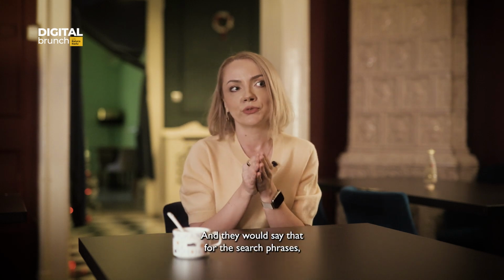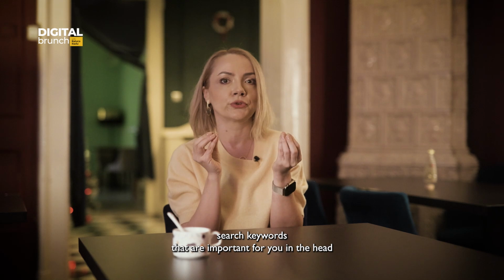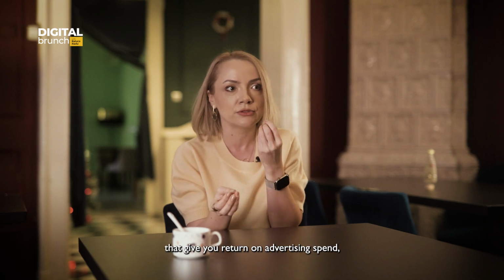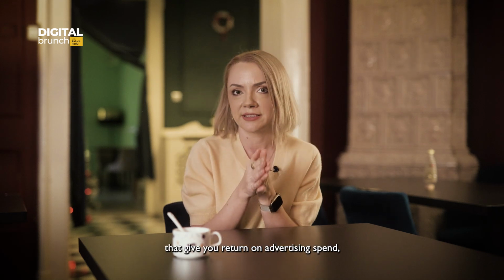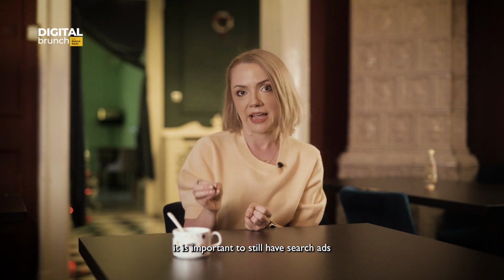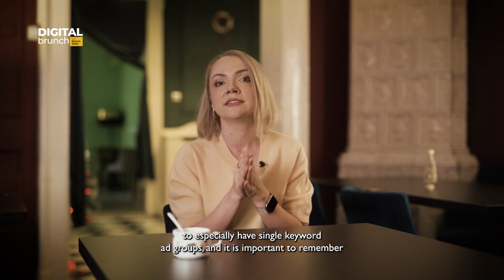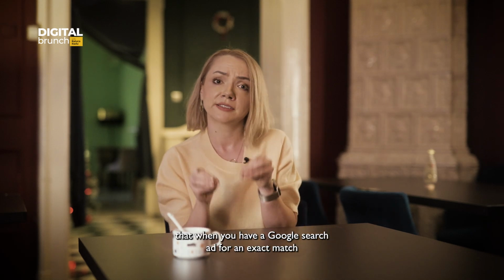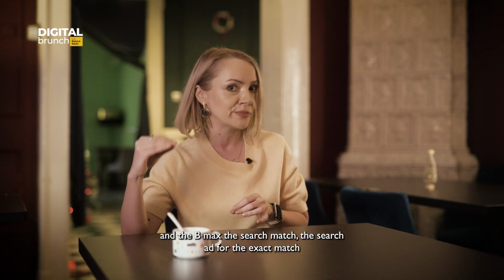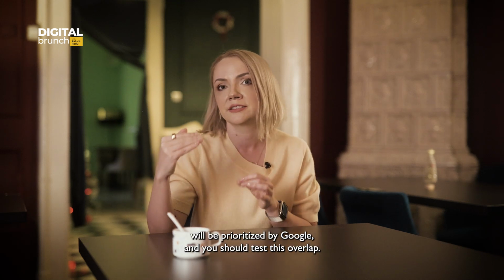And I would say that for the search phrases, search keywords that are important for you and that give you return on advertising spent, it is important to still have search ads, to especially have single keyword ad groups. And it is important to remember that when you have a Google search ad for an exact match and the PMAX, the search ad for the exact match will be prioritized by Google.